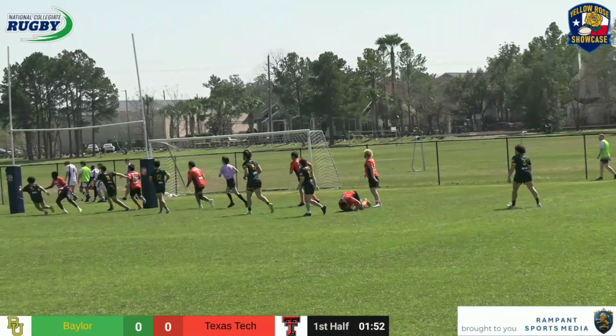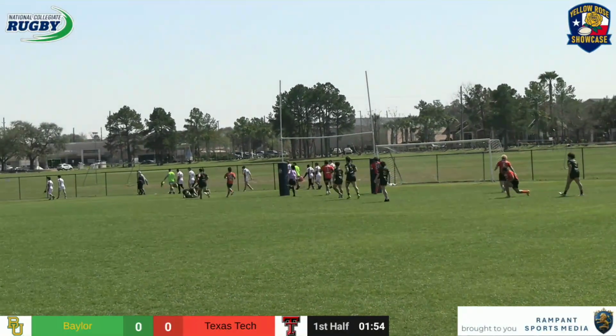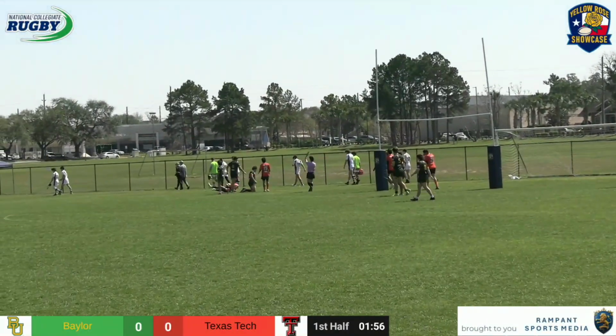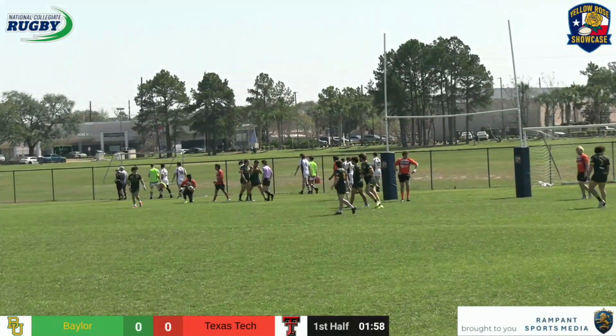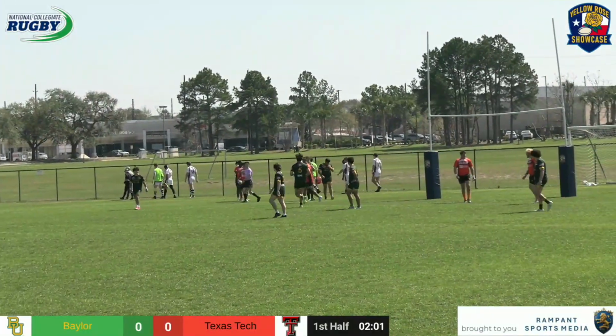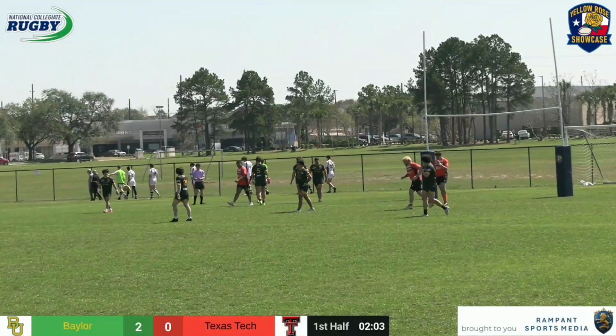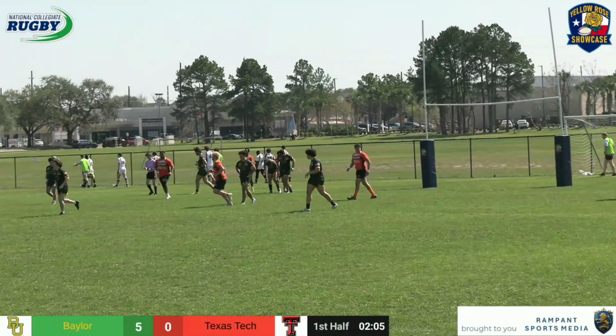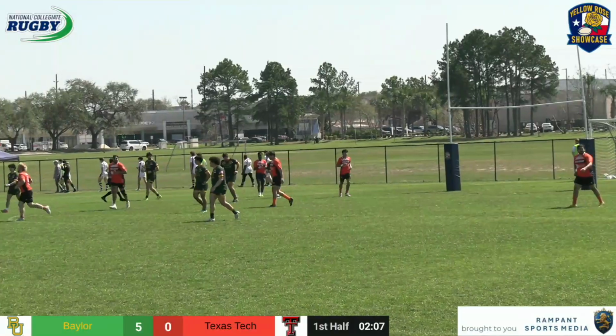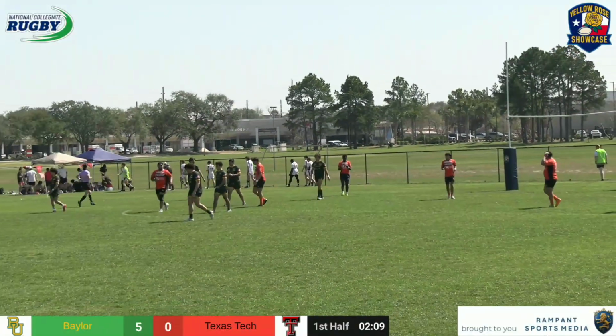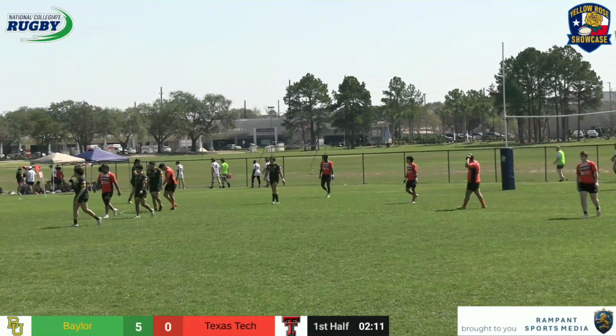They'll reset deep in their own territory. Oh, that bobble may cost them, as a Baylor player drops on the ball for 5 points. And that little bobble cost Tech. Pass dropped in the try zone, dropped on by a Baylor player for a quick 5.